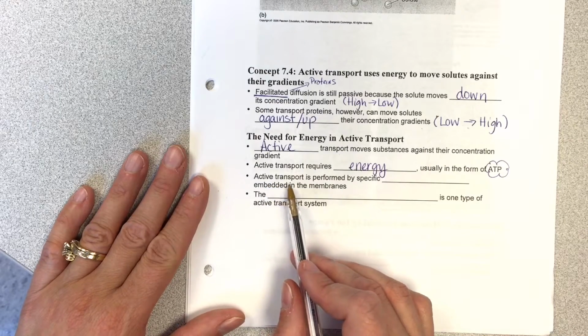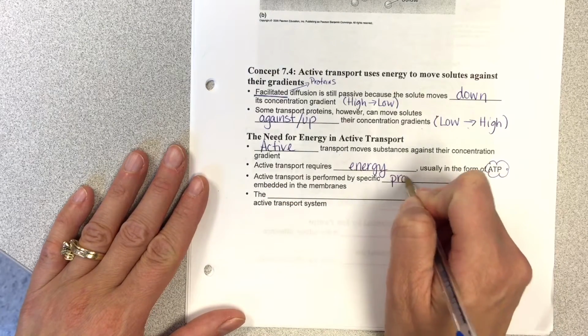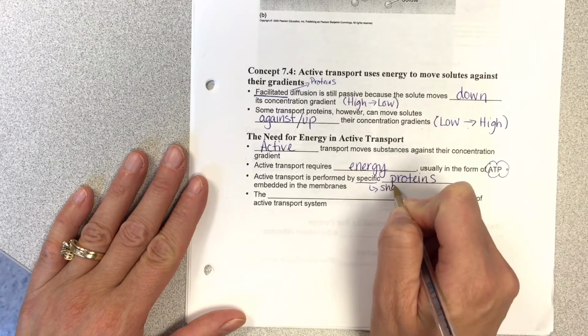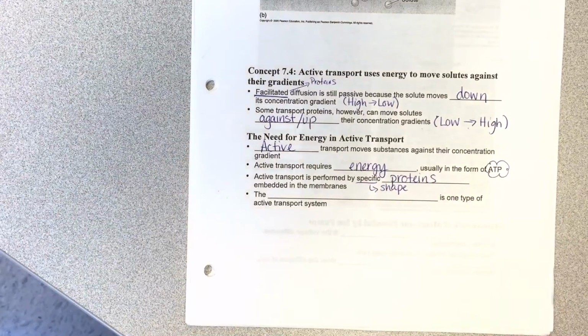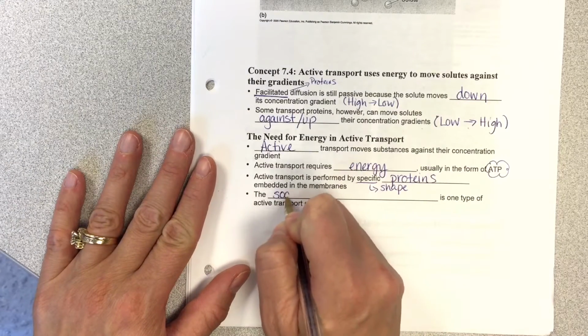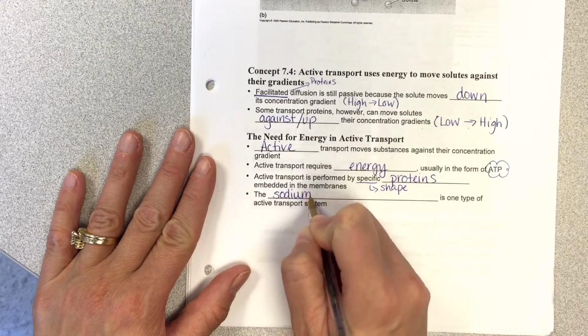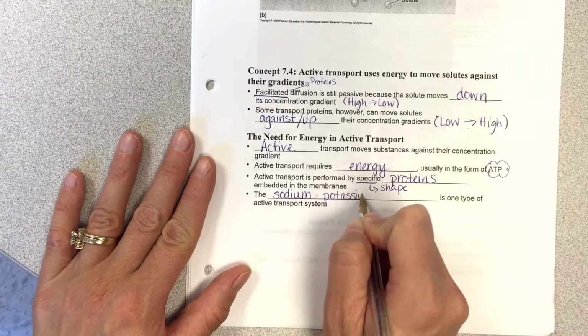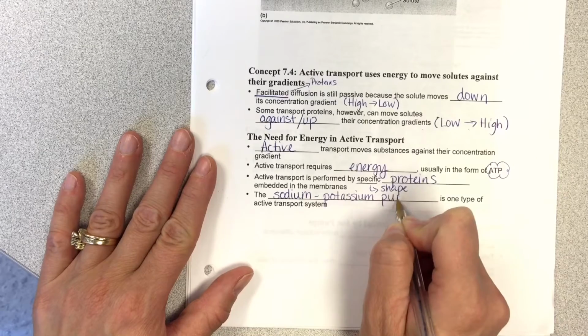Active transport is performed by specific proteins. So specific proteins, this is referring to the shape. So certain shape proteins allow certain things to go in and against the concentration gradient and move either into or out of the cell. An example of one of these proteins is called the sodium potassium pump.